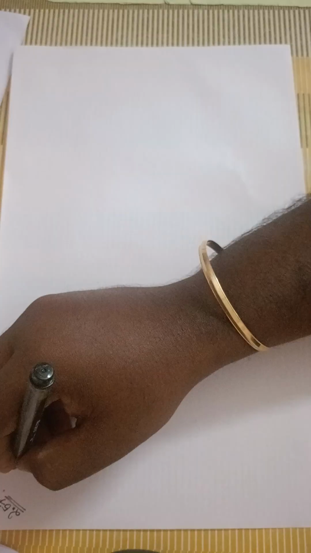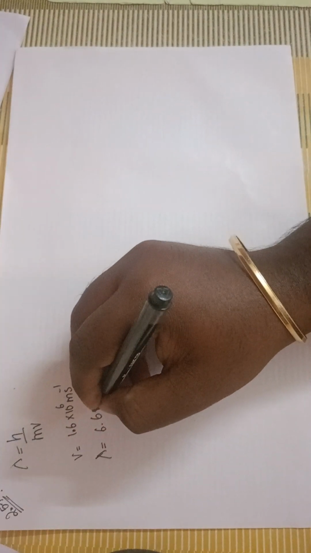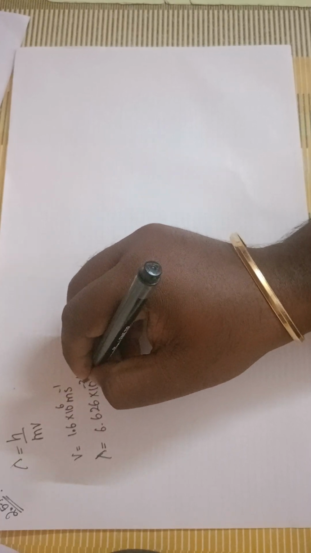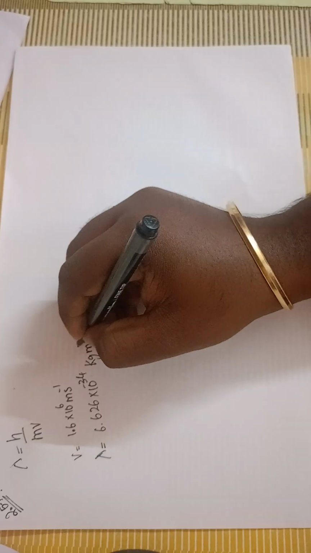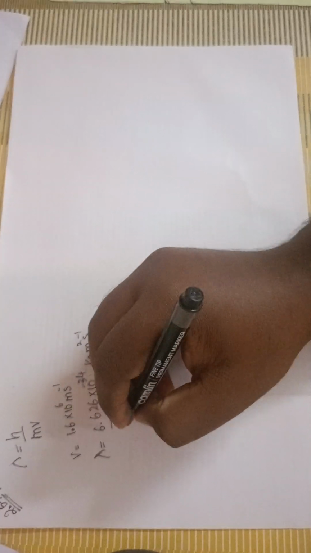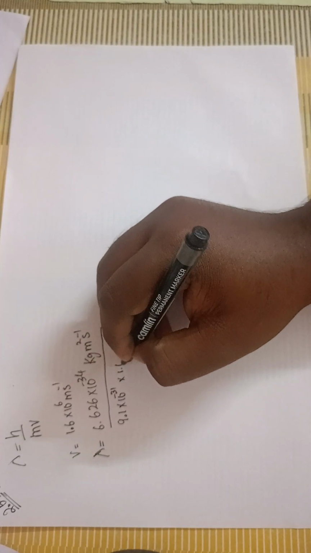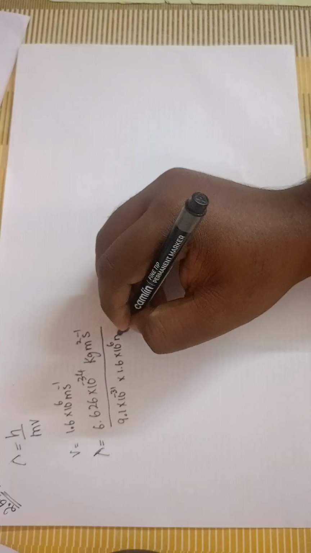So the de Broglie wavelength formula is very important. Lambda equals h by mv. In the question, they have given v, 1.6 into 10 power 6 meter per second, and they are asking you to calculate the lambda. So h value 6.626 into 10 power minus 34 kilogram meter square per second, divided by mass. Mass is not given here, but the question is about the velocity of the electron. So the mass of the electron is 9.1 into 10 power minus 31 kilogram, into the velocity of the electron. Make sure all the values are in SI units.